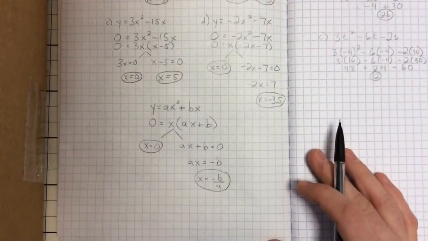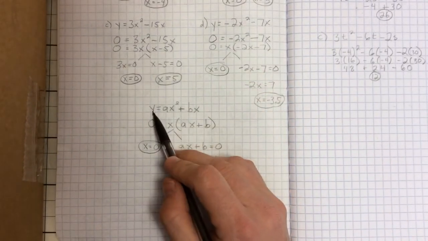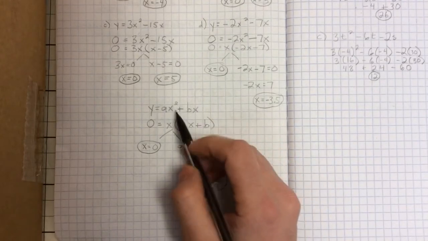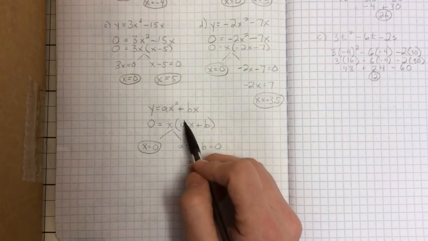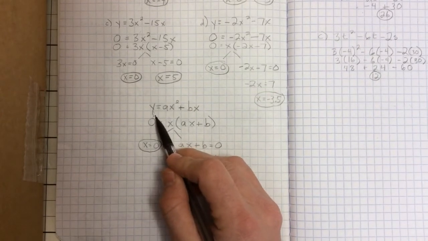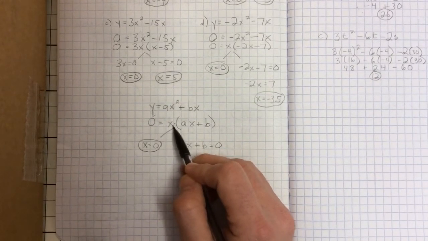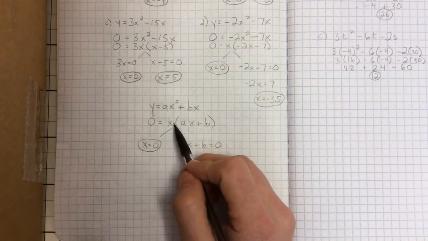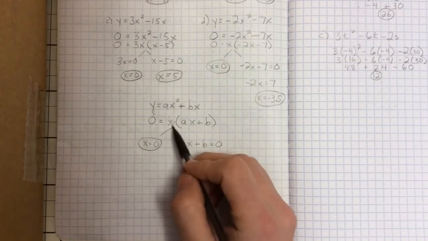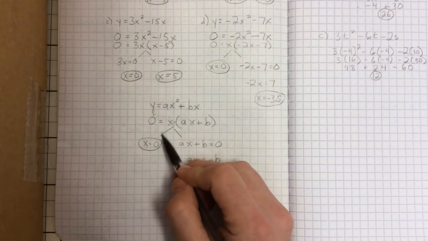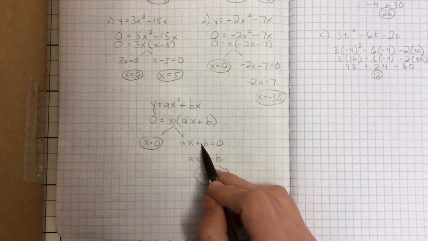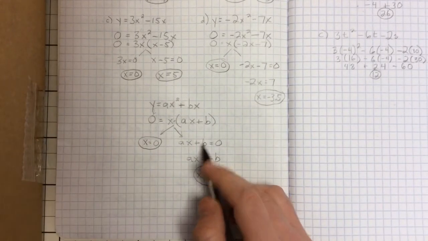And in general, when you have a parabola in this form, where there's no plus c at the end, to solve it, first you let y equal 0, and then you factor out an x, and then you solve it the normal way. You have x times this whole thing equaling 0. Therefore, either the first part has to equal 0, x equals 0, or the second part has to equal 0, ax plus b equals 0. And you solve this equation.